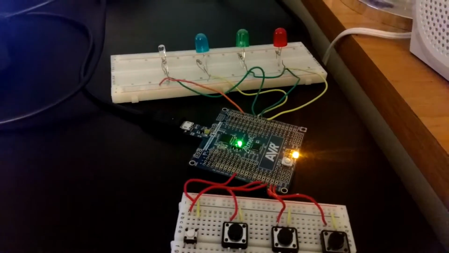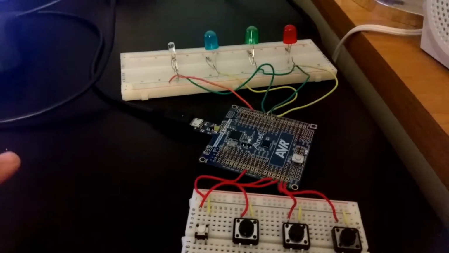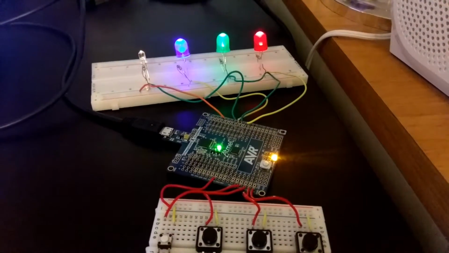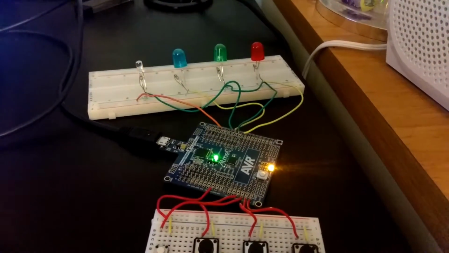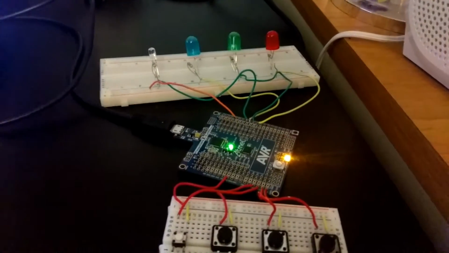The first thing you'll notice here is the starting LED sequence, which will light up all the LEDs to make sure that I configured them properly and that the LEDs themselves are working. So that is the starting LEDs. And that is the first output. So that is the first level.